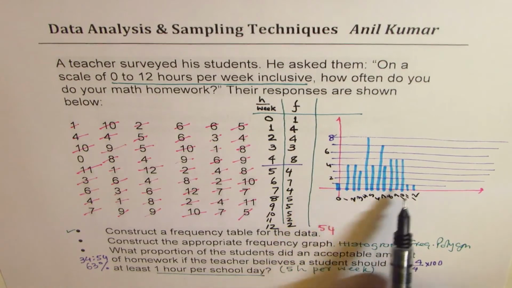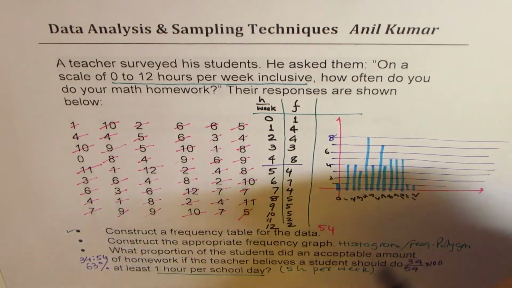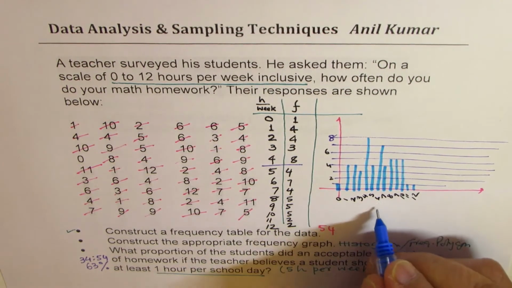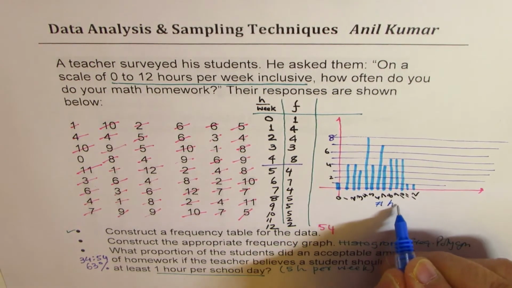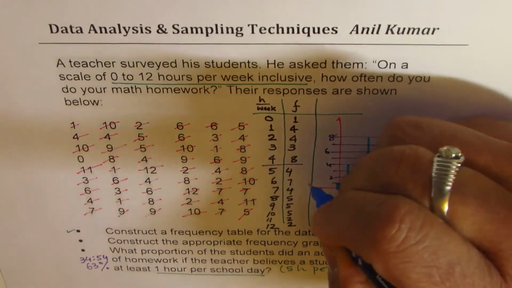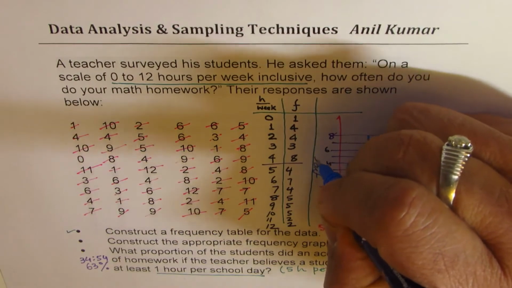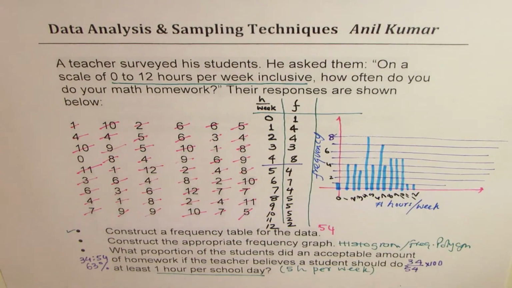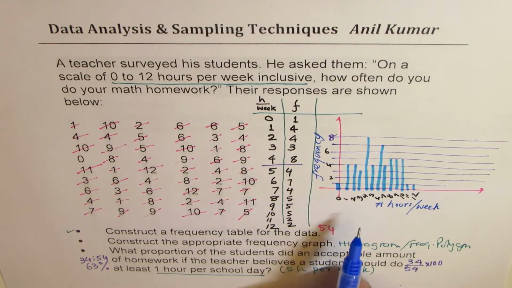Now, if I do it like this, then what we have on the horizontal side is the number of hours. So let me write down here number of hours per week. Is that okay? And we should write frequency. It's very important to label, right? So you have constructed your appropriate frequency graph. That is very important, right?